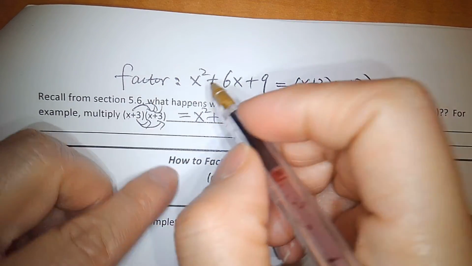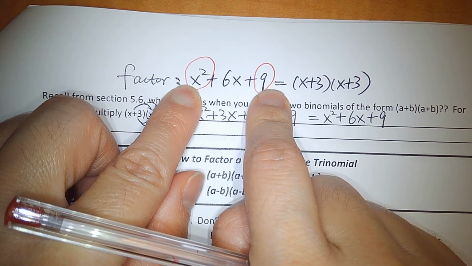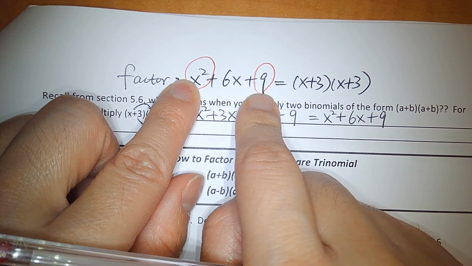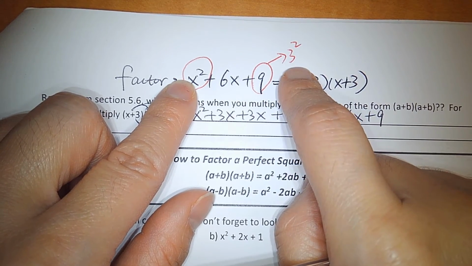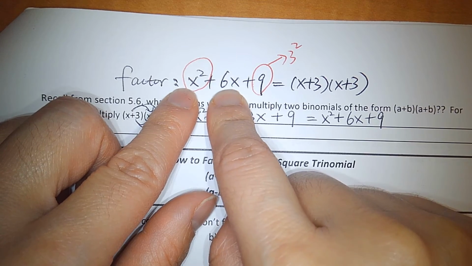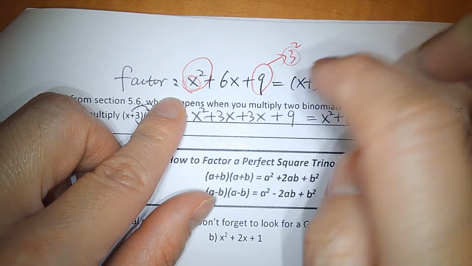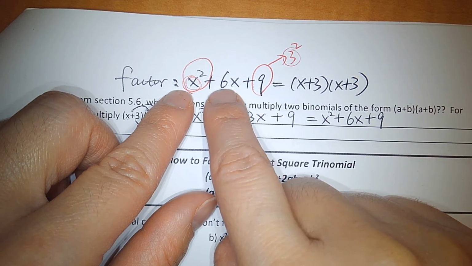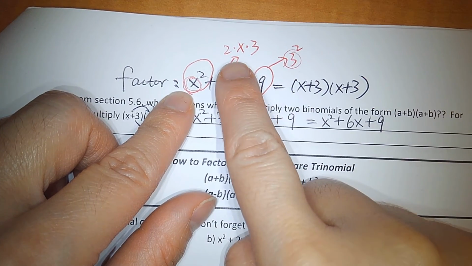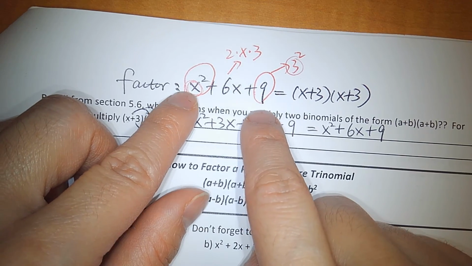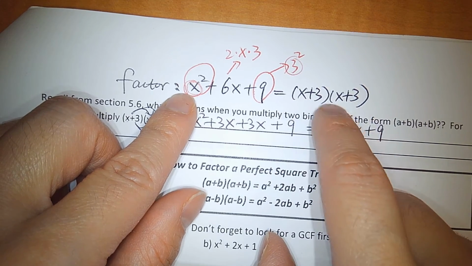Now the thing is, for what kind of trinomial can we get this conclusion? If in this trinomial we have two terms that are perfect squares. x squared is a perfect square, right? And 9 is 3 squared, also a perfect square. And then the middle term is twice x times 3. Is 6x equal to 2 times x times 3? Yes. Then we say, x squared, 3 squared, let's factor it to be x plus 3 times x plus 3.